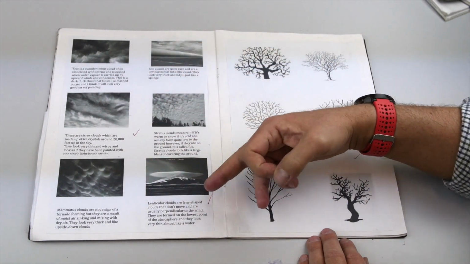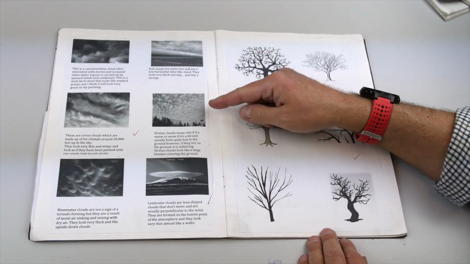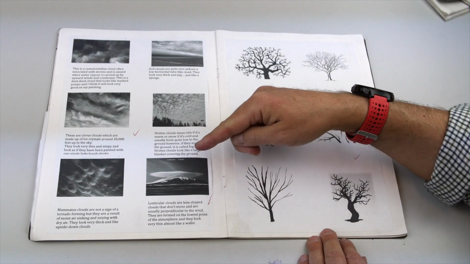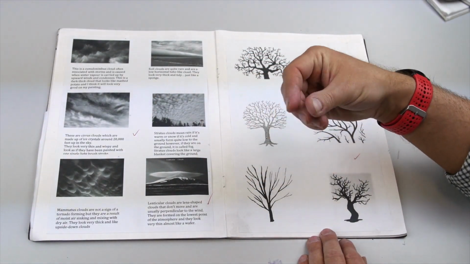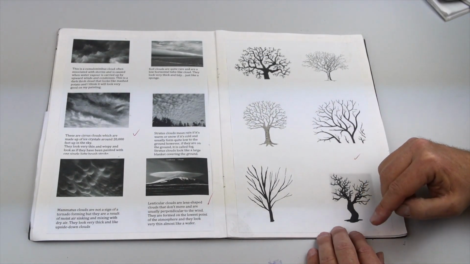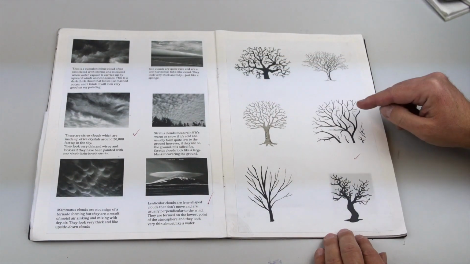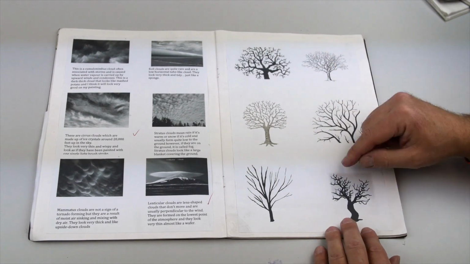students start off with researching clouds. They write about what clouds they are, what types of clouds. When it comes to researching trees, we are looking at trees without leaves, winter trees, one might say.